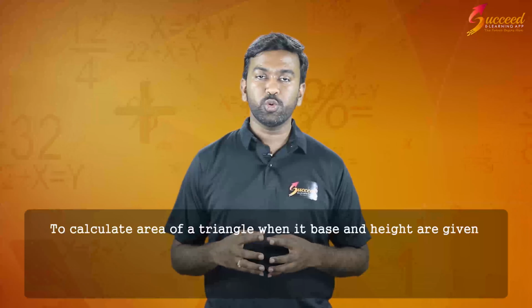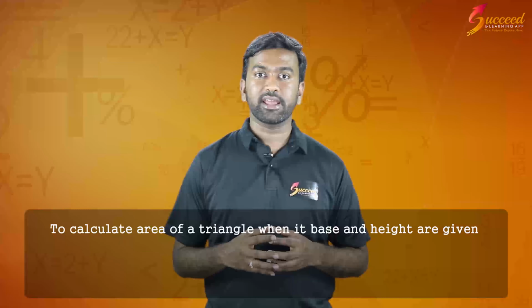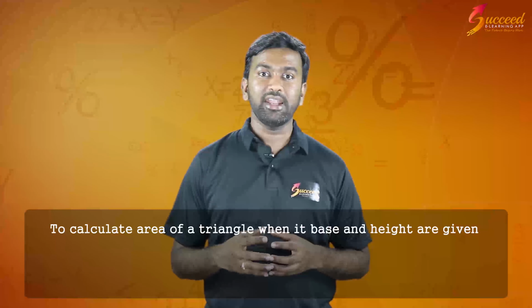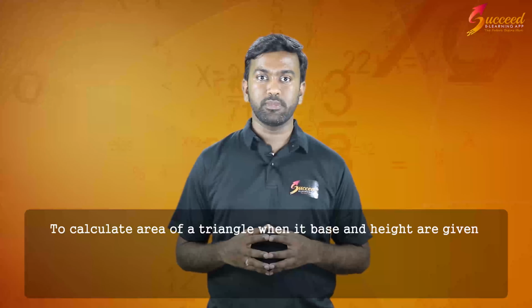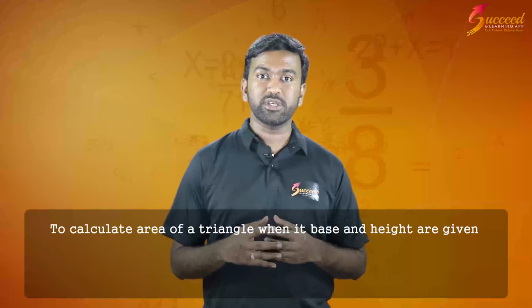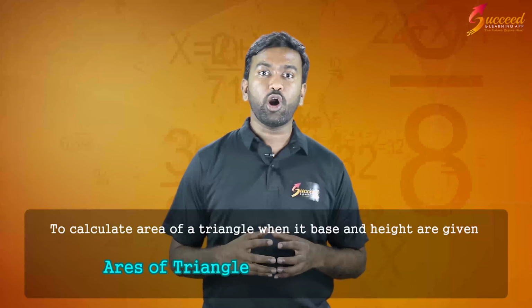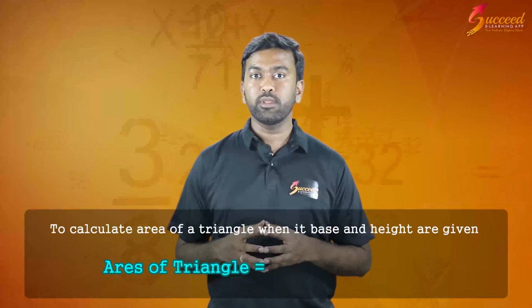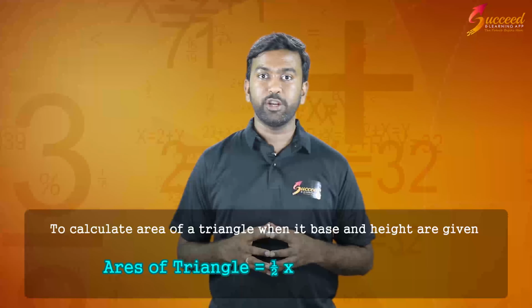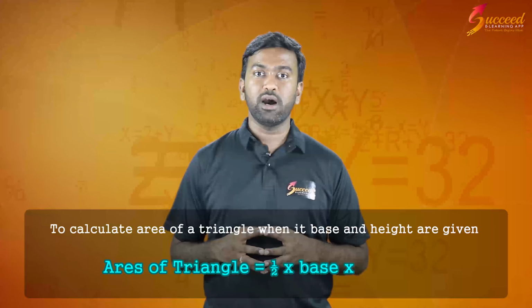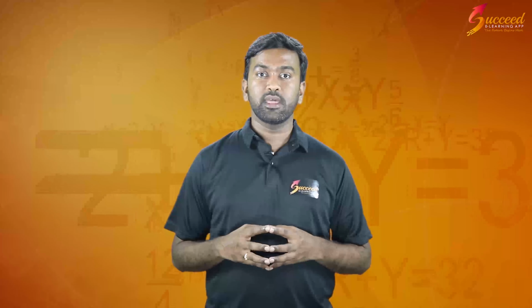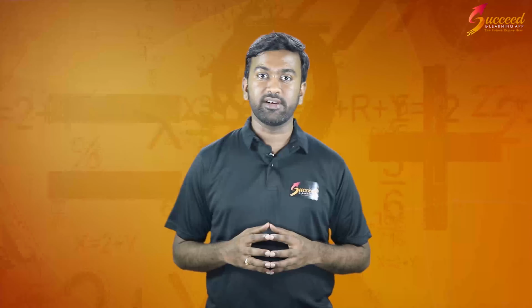In your previous classes, you have learnt to identify the area of a triangle whose base and height are given. You might remember using the formula: area of a triangle is equal to 1/2 into base into height. In this topic, you will now learn to find the area of a triangle whose three coordinates are given.